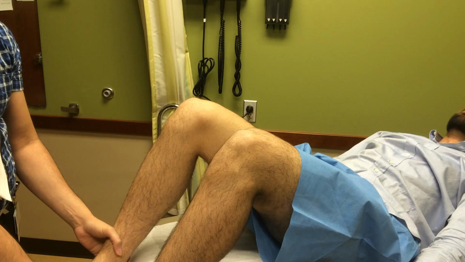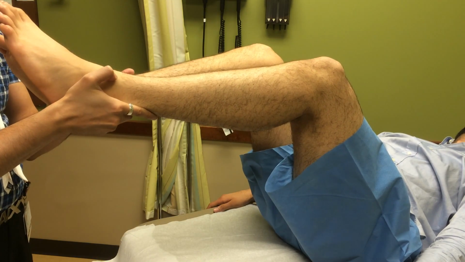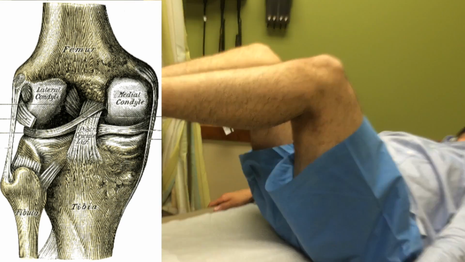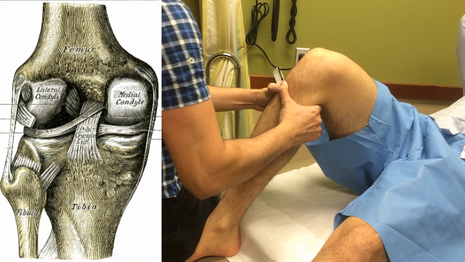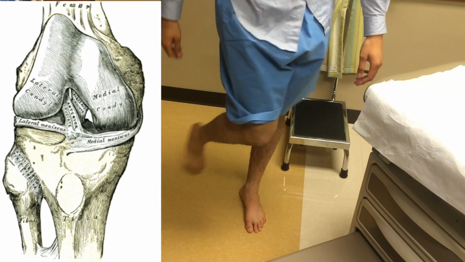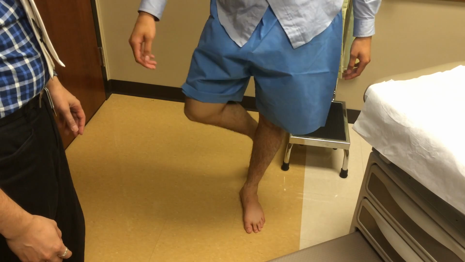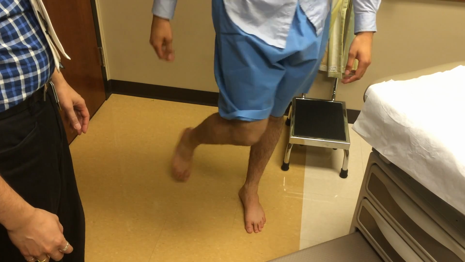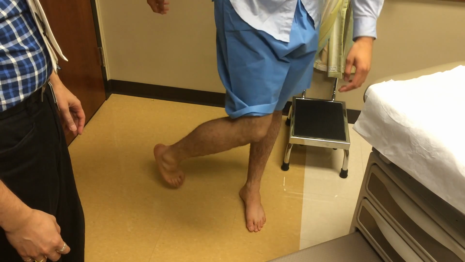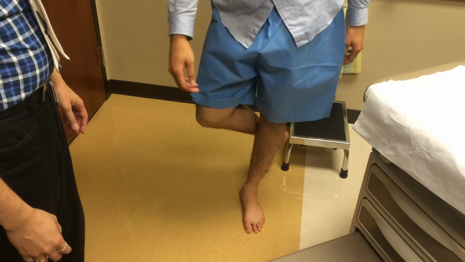Next is tests for the PCL, which is the posterior sag sign. Here you're comparing the abnormal knee to the normal knee, and then there's the posterior drawer sign. As for meniscal tears, the Thessaly test is performed standing up. The patient flexes the knee in question to about 15 to 20 degrees and twists. Pain or catching or clicking is a positive finding. This is considered the most specific and sensitive compared to the others.